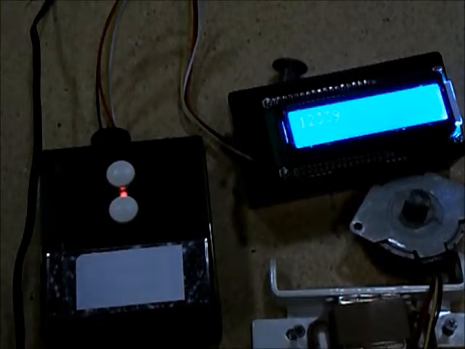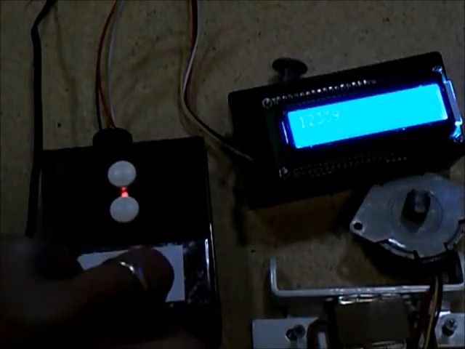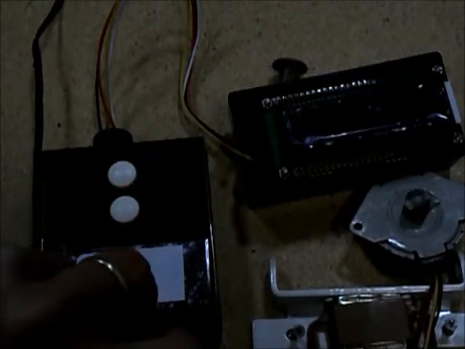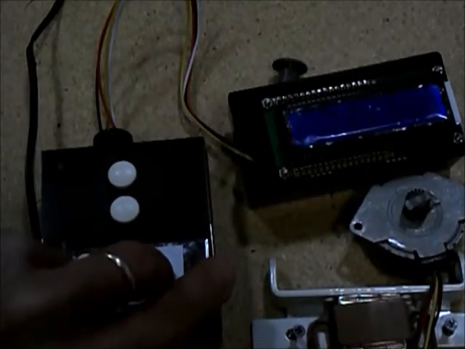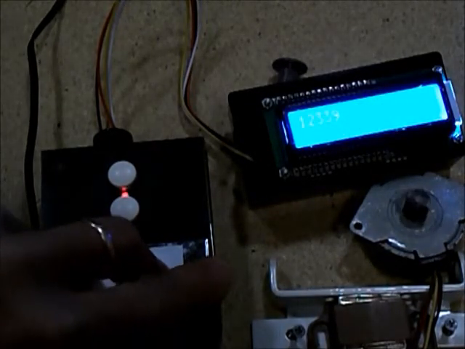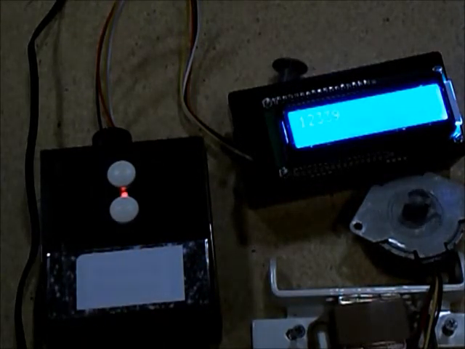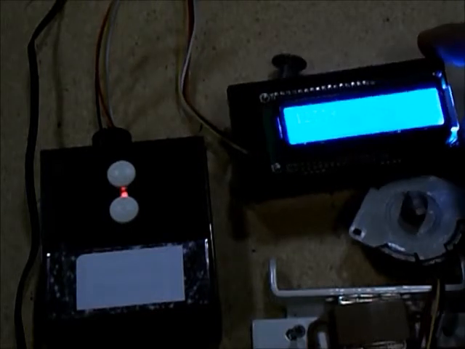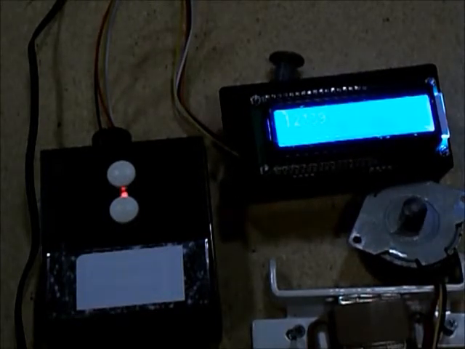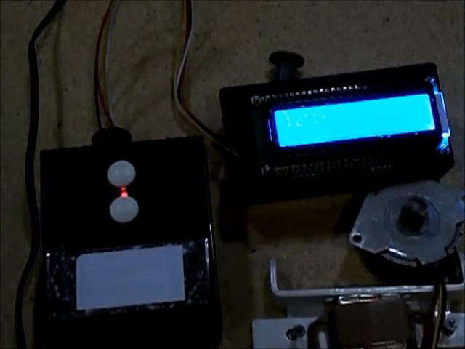So anytime we turn the unit on or off, we'll unplug main power, and we'll come back up, and it defaults back to the last step rate that was chosen. I hope you can see this. That's pretty much what we have here.